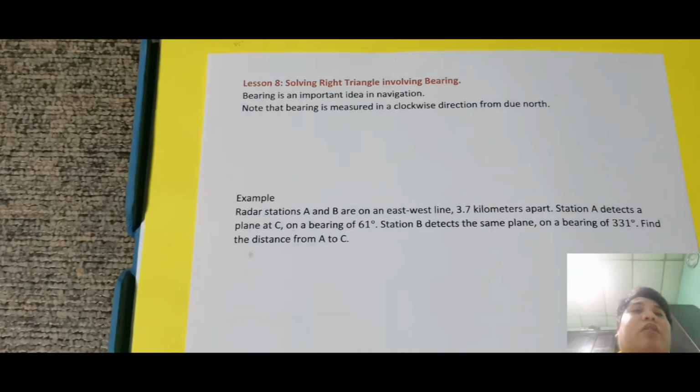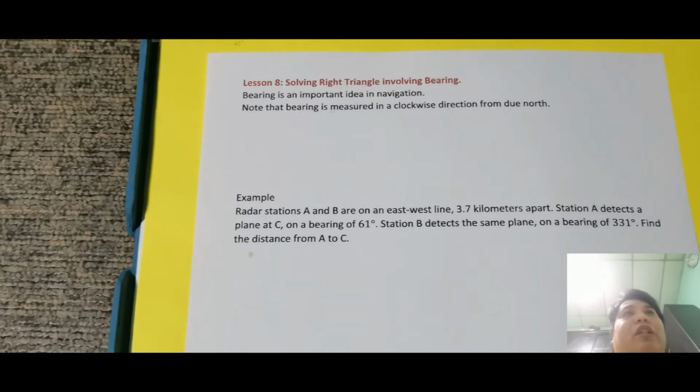So kung naalala nyo, sa lesson 7 nag-discuss tayo about solving right triangle, yung mga technique na possible. Next is nag-solve tayo using angle of depression and elevation. Then now, consider naman natin, what if mayroong bearing. So ano yung bearing? Bearing is an important idea in navigation.